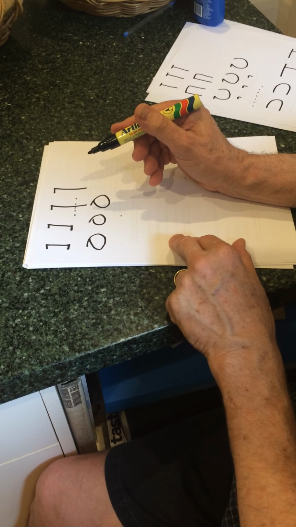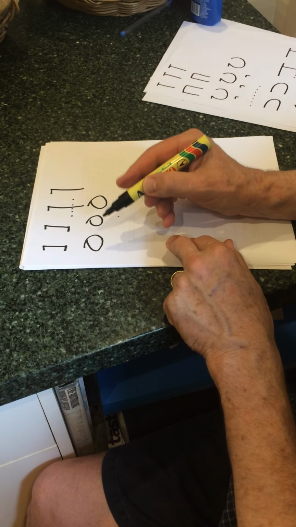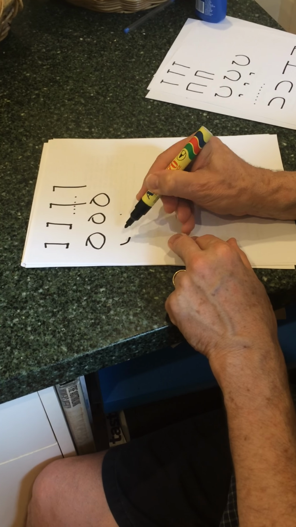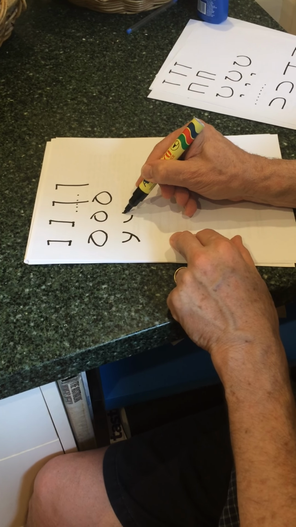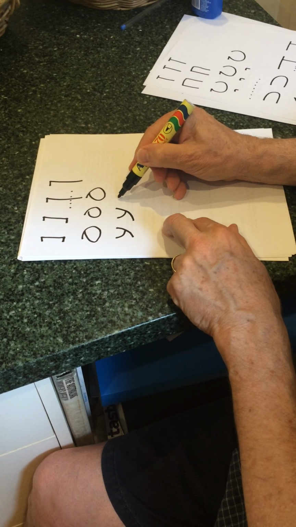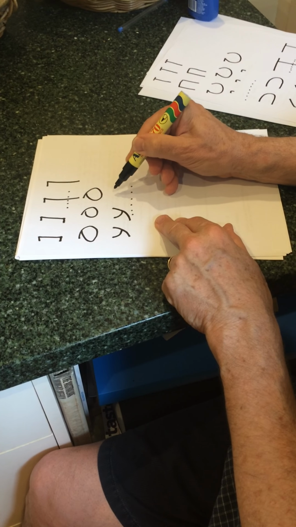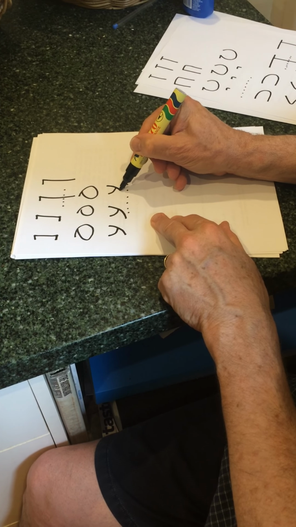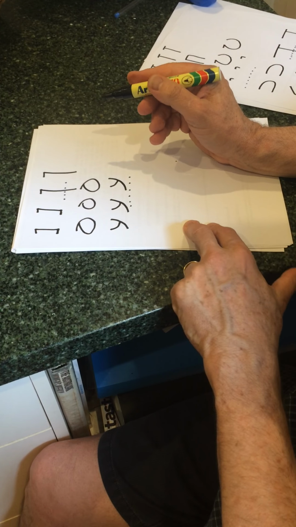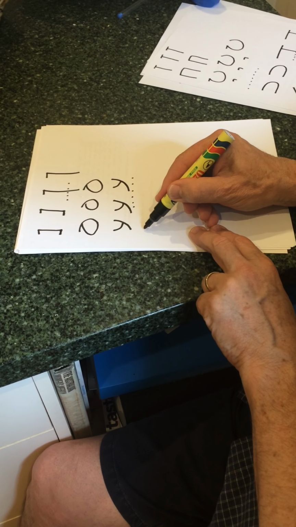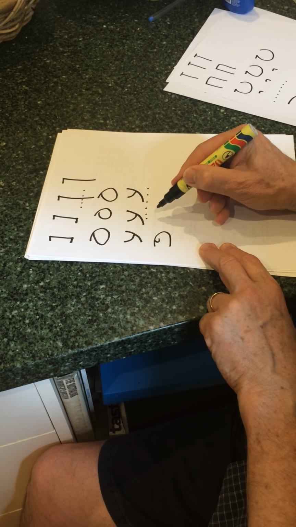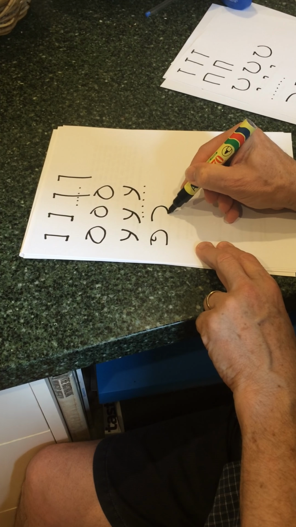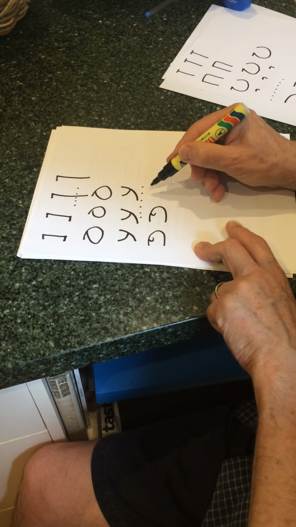After Samekh is Ayin. Ayin. And like Aleph, it has no sound. It sits on the top of the line. Ayin. Then we have the letter Pei, which is like a Kaph, but it has a little coat hanger in it. And it is a P sound.